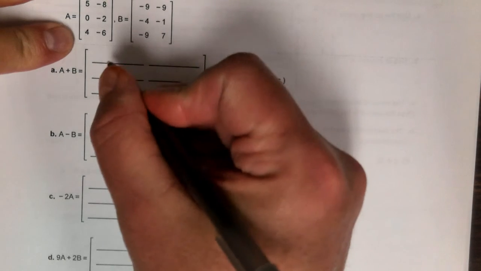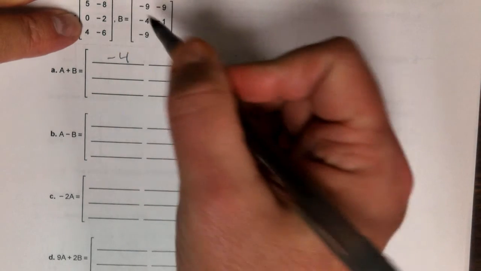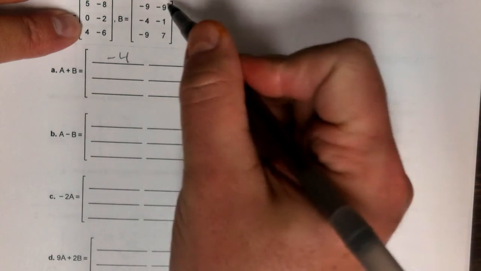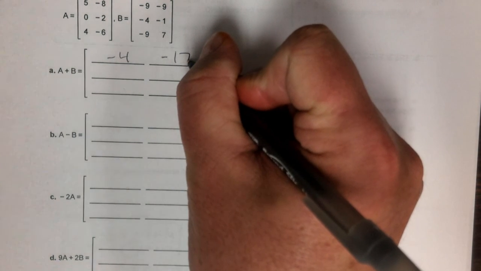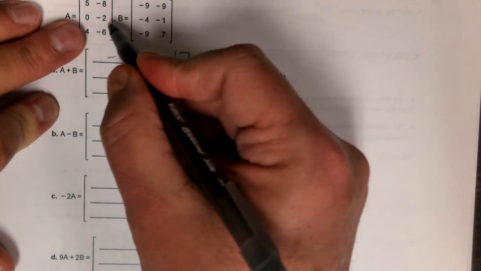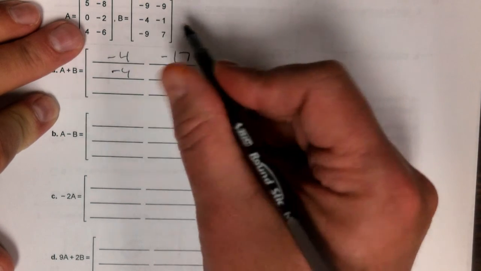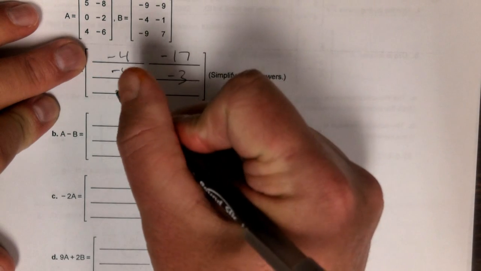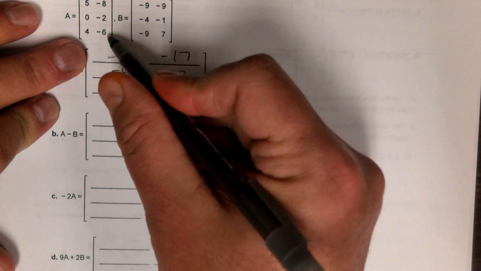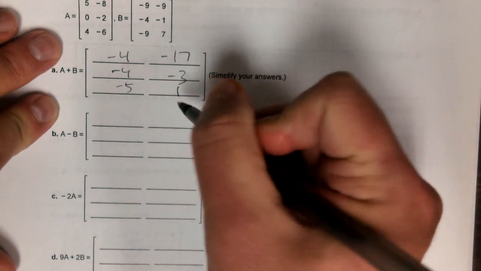Okay, now on this one you have A plus B, which we know is just like 5 minus 9, it's -4. -8 minus 9 is -17. 0 minus 4 is -4. -2 plus -1 is -3. 4 minus 9 is -5. -6 plus 7 is 1. Okay, so that's all from adding.